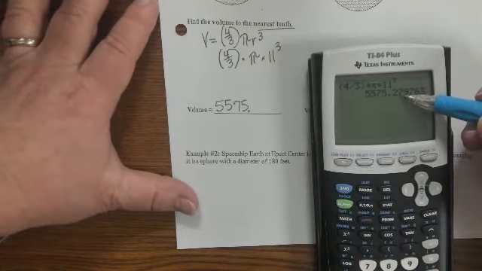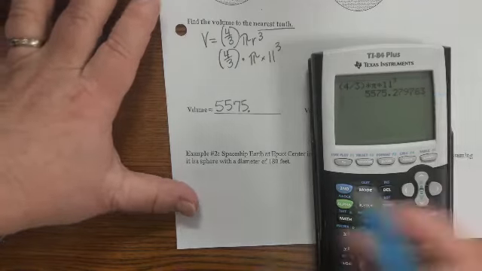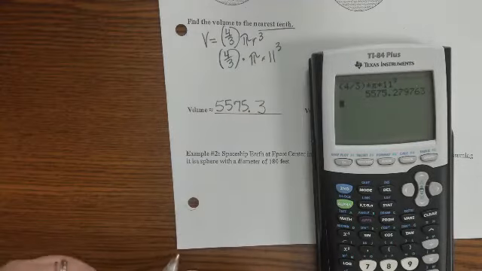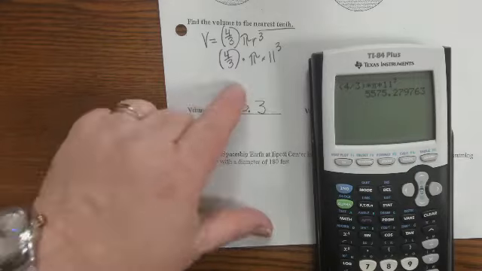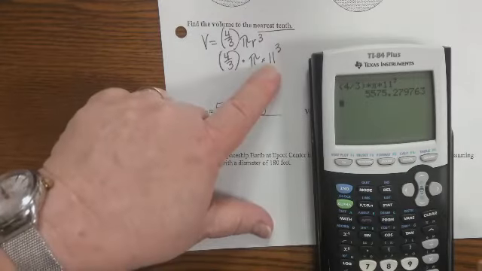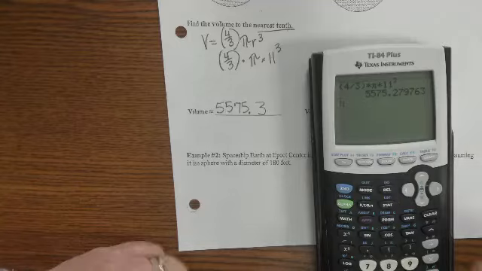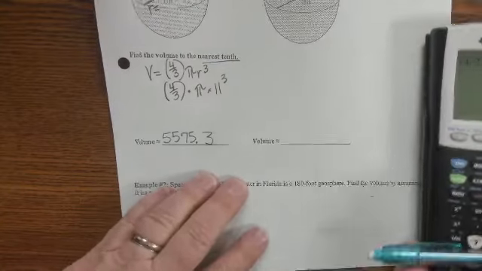So 5 or more, change the score. So I'm going to make that a 3. Okay? And that is what it is, 4/3 times pi times 11 cubed. Okay? Now, let's go on to over here. We're going to try one more.